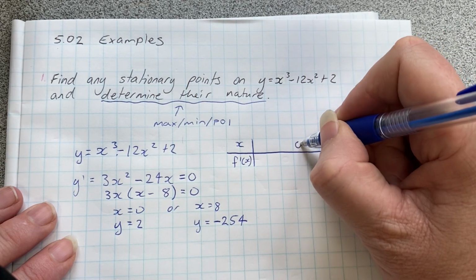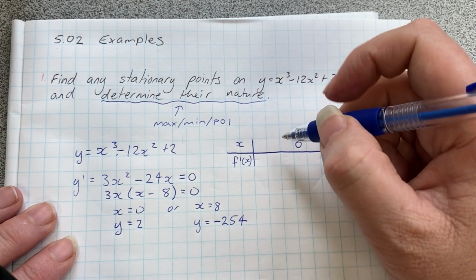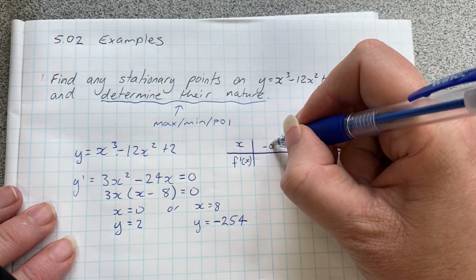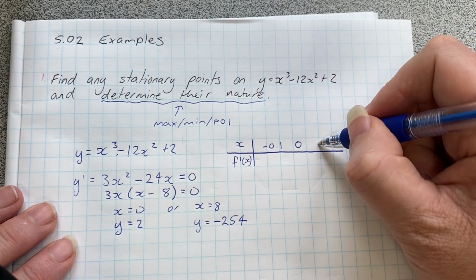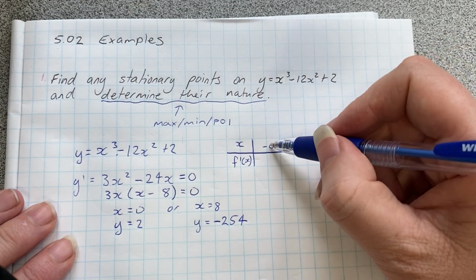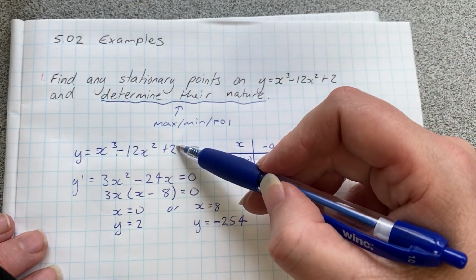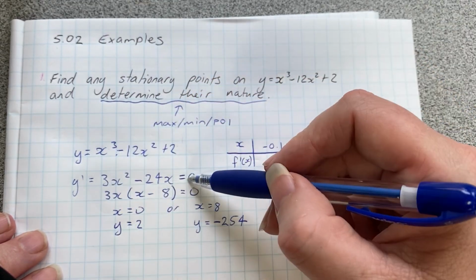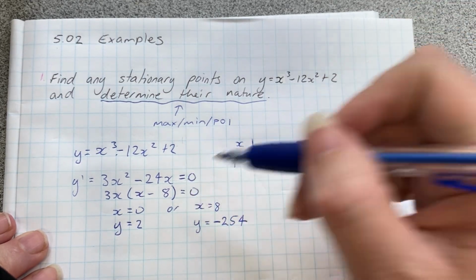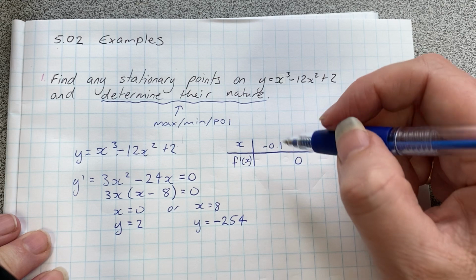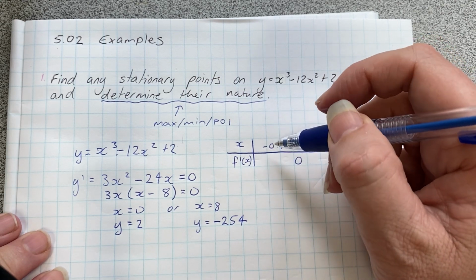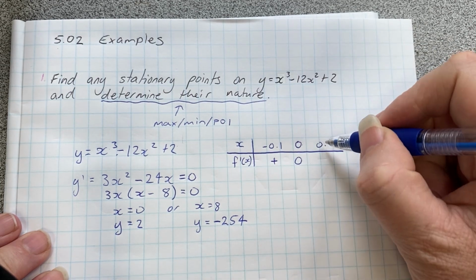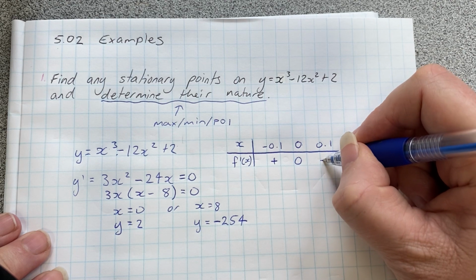So the first one was x equals 0. We want something a little bit to the left of 0, fairly close to 0 preferably, so I'm going to go negative 0.1, and something to the right of 0, so I'm going to go positive 0.1. And we substitute each of those numbers into the derivative. Now if I put 0 back into the derivative, I'm going to get 0, because that's what we solved for. If I put negative 0.1 in, I'm going to get a positive answer. And if I put 0.1 in, I'm going to get a negative answer.